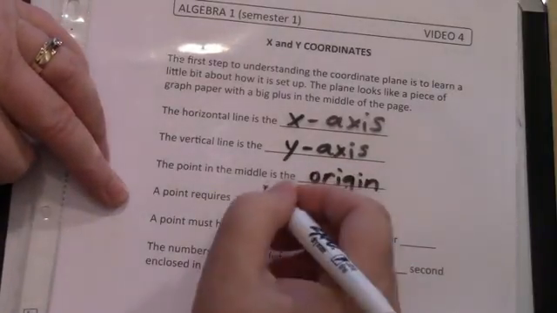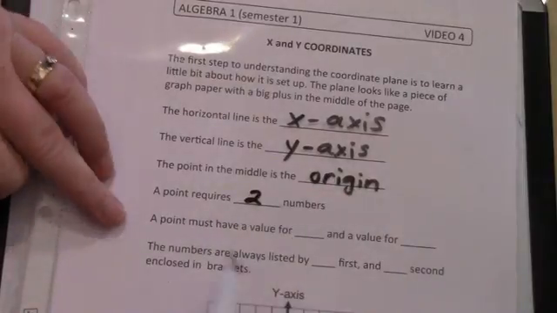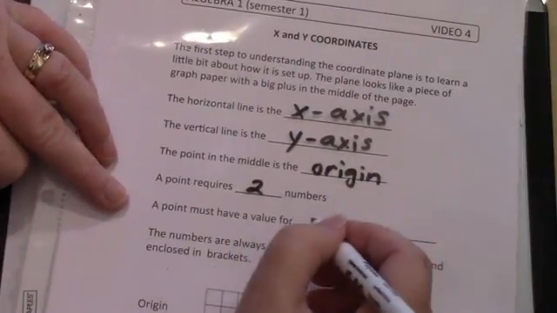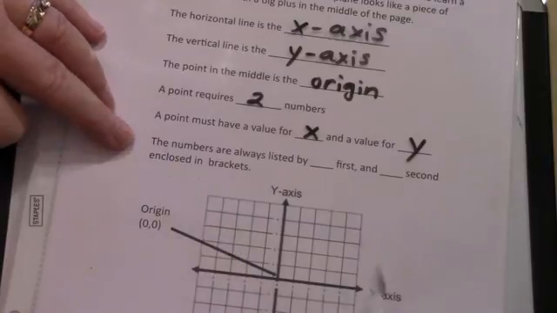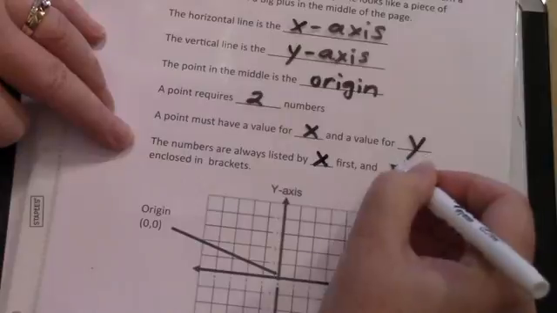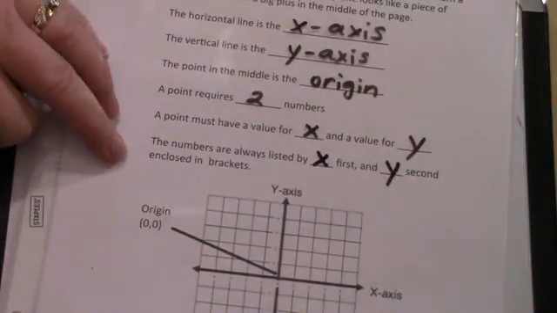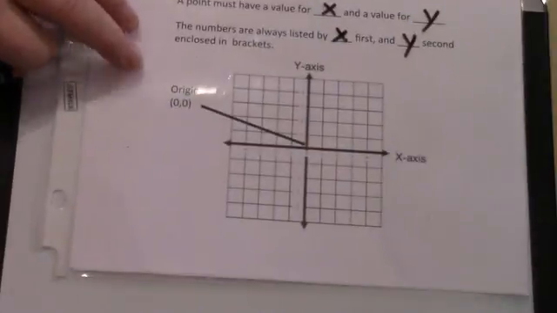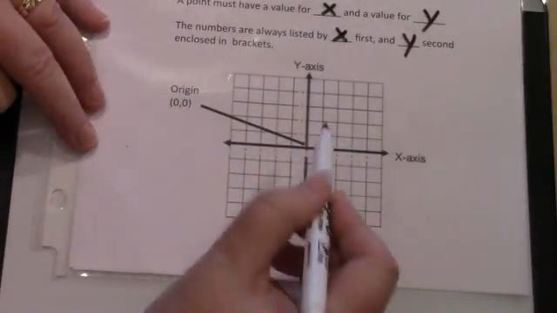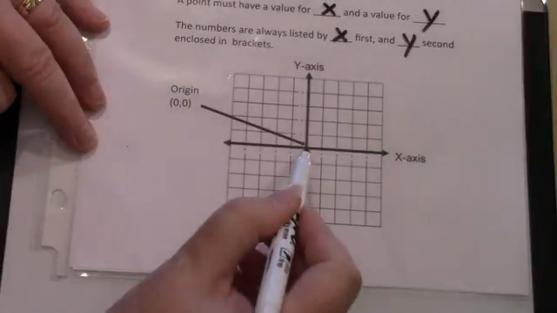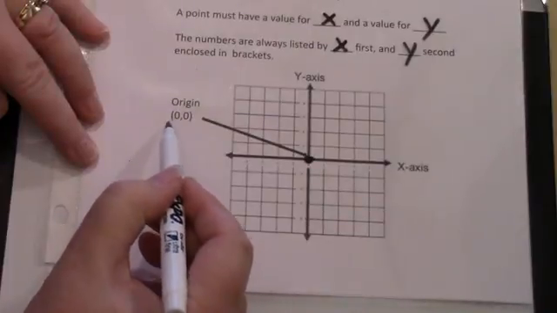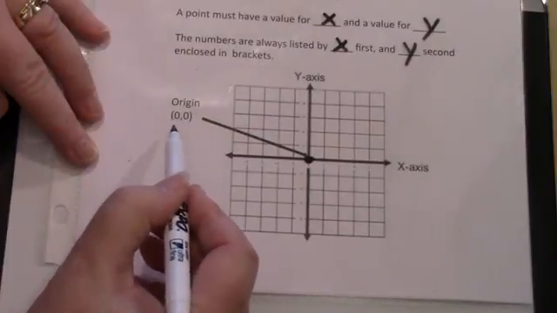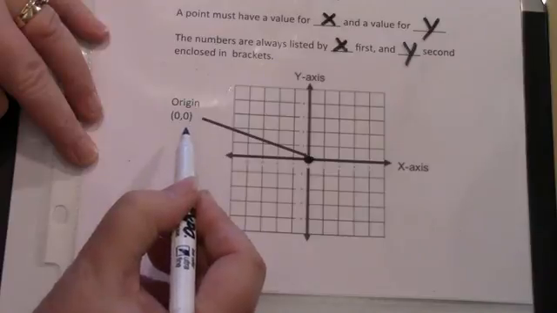A point requires two numbers. A point must have a value for x and a value for y. And we'll practice this so this makes a little more sense to you. The numbers are always listed by x first and y second, enclosed in brackets. So here again is the picture. Our x-axis, the y-axis, the point in the middle is the origin. You can see how this coordinate point is listed in brackets with an x number and a y number.